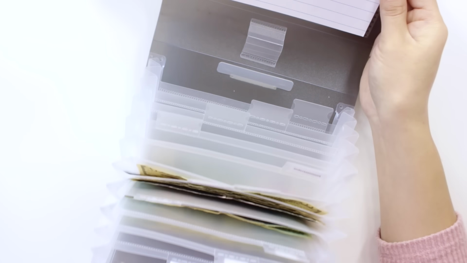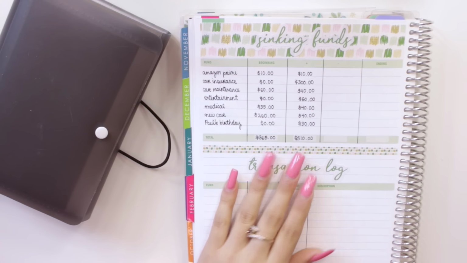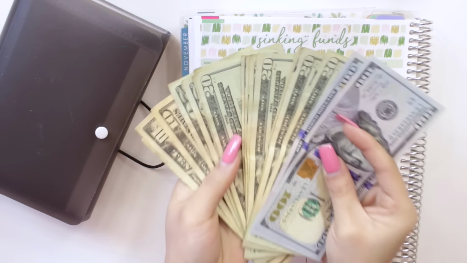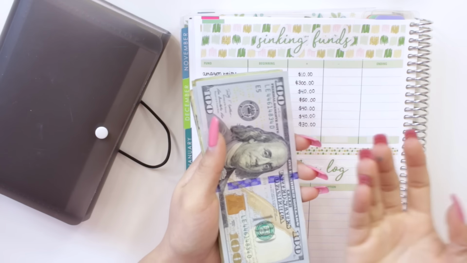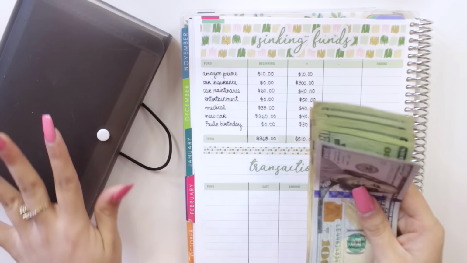But yeah, I just use this for my sinking funds, and I absolutely have been loving it. So I do have my $510 right here, as you guys can see, and I am going to be stuffing my sinking funds system. Let me know if you guys want me to do this every single month. I could do it for you guys, but I just thought I could do it since I am showing you guys my whole sinking funds system.